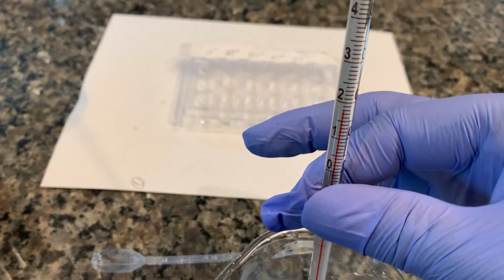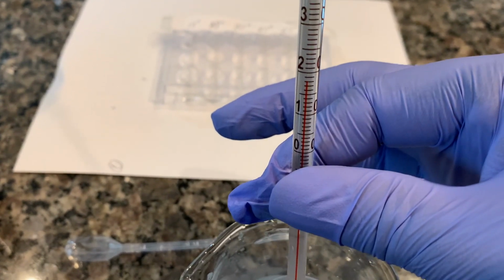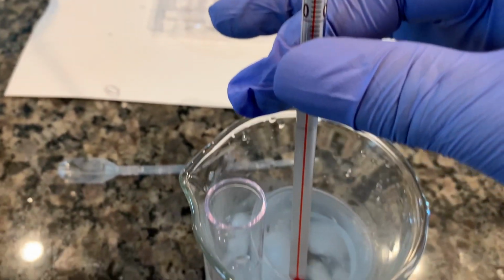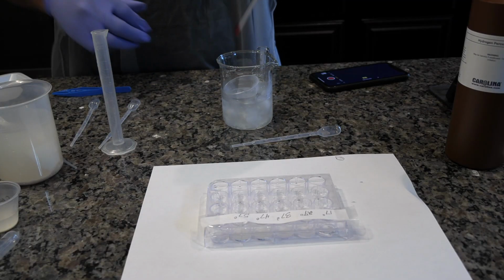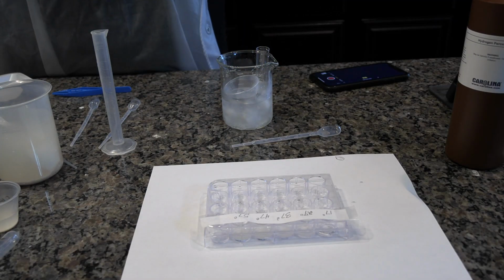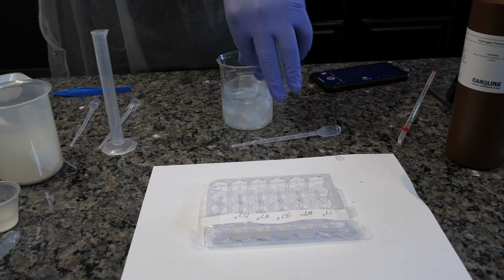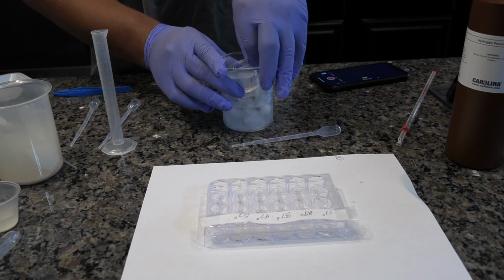Monitor the temperature of the medicine cup by placing the thermometer in the peroxide solution. Remove the cup when the temperature decreases to 10 degrees below room temperature. Record the actual temperature in Data Table 2.